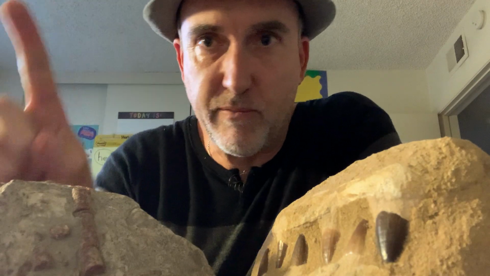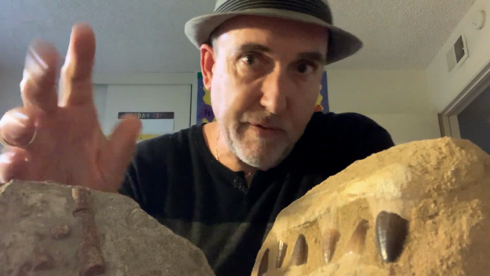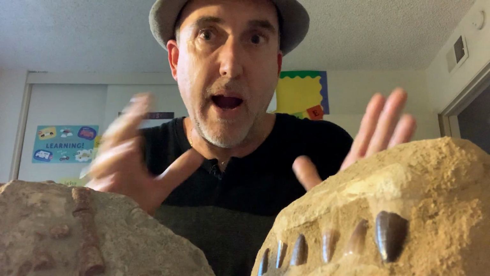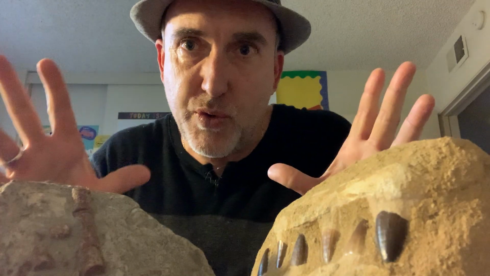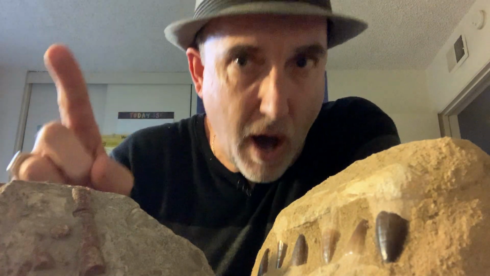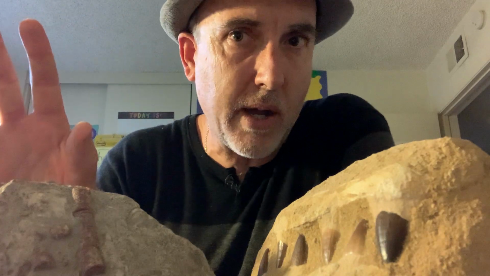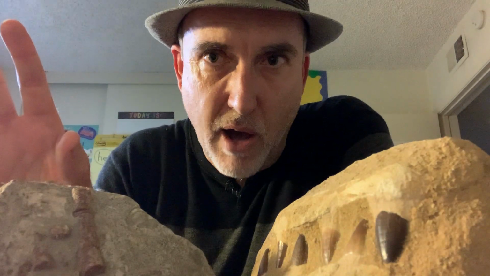Igneous, coming from volcanic eruptions. Metamorphic rock, coming from heat and pressure. And then we have sedimentary rock, which is the rock that you could find fossils in. So don't waste your time. If you're in an area and you know it's all igneous rock, don't waste your time looking for fossils.